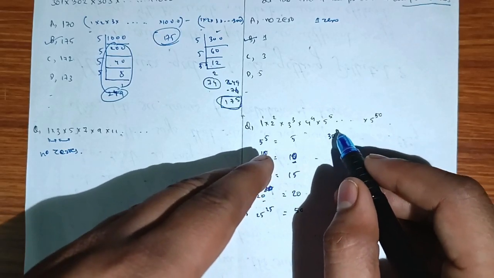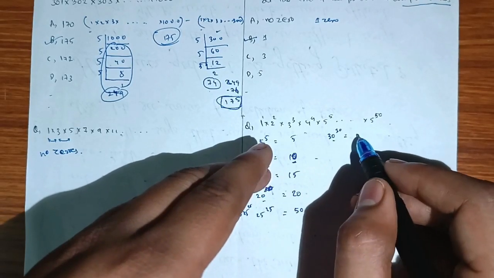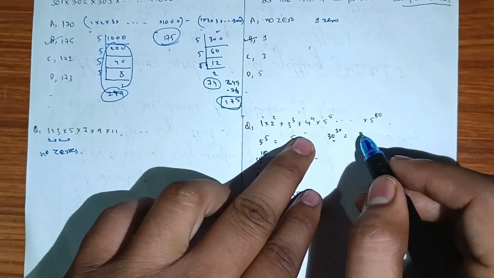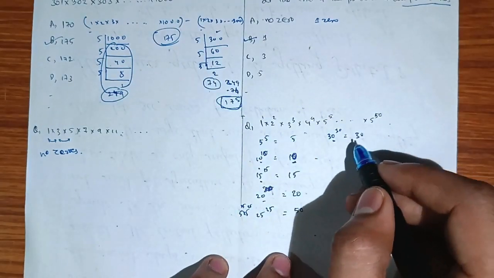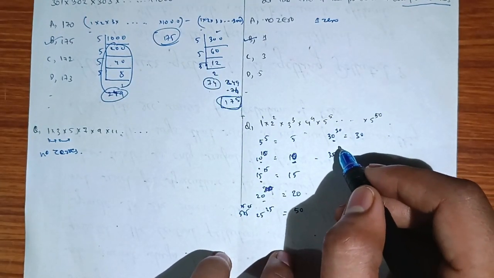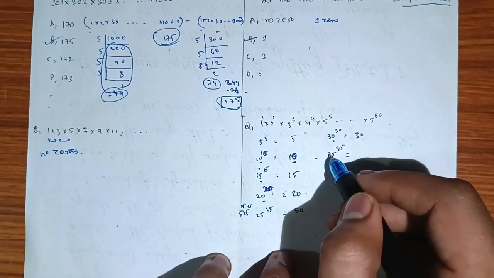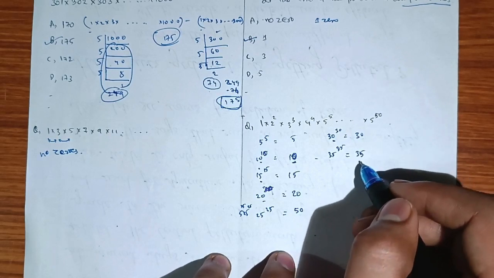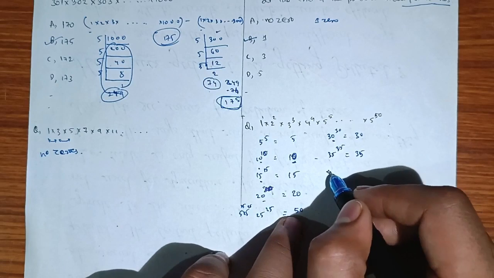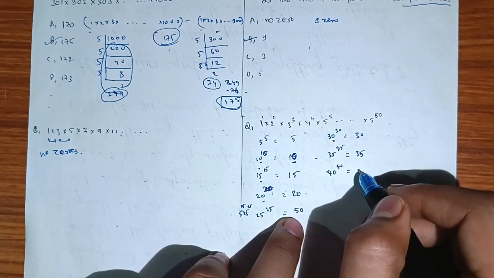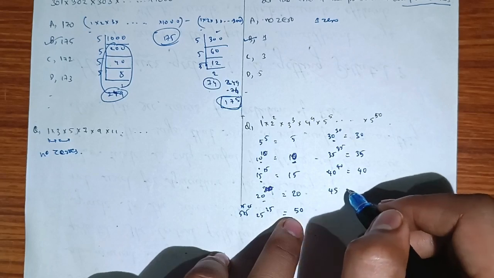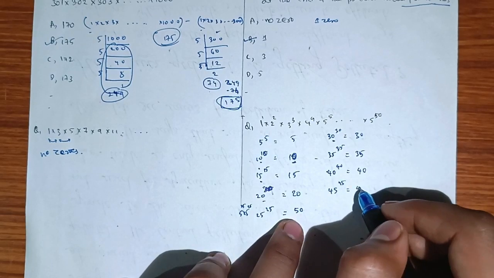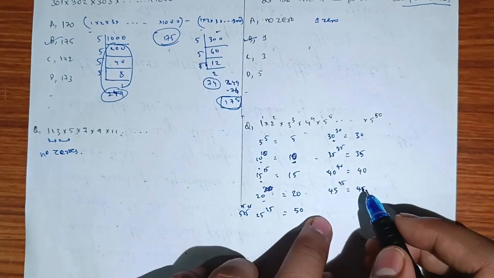Here in 30 power 30 we have directly a 0, like 6 into 5, so the zero power is 30, and the number of zeros is 30 here. Again we have the value 35. In 35 power 35, it is 7 cross 5 to the power 35, so directly the number of 5s is 35. Again calculate for 40 power 40, the number of zeros is 40. For 45, it is 9 into 5 with power 45, so here you will get the number of 5s as 45.